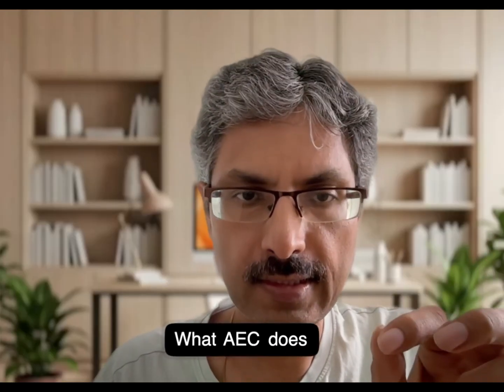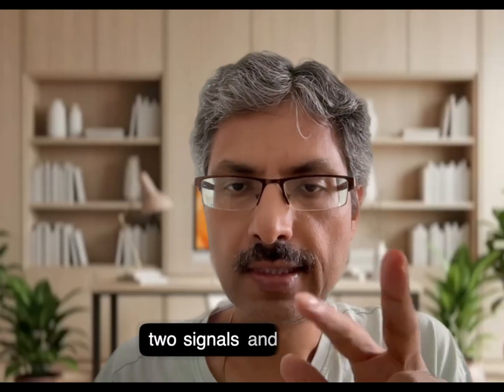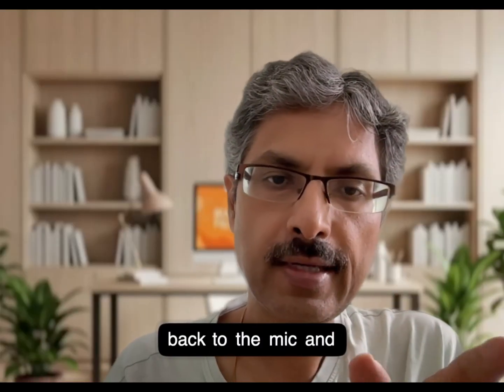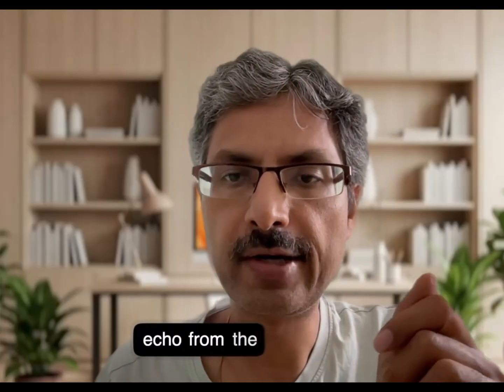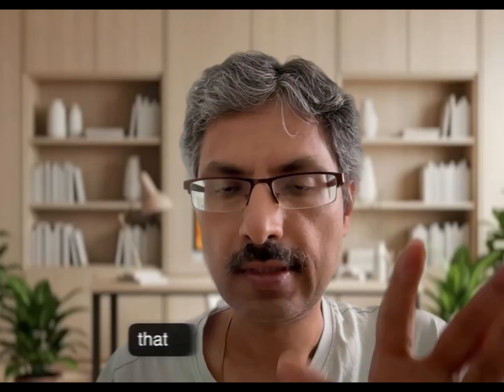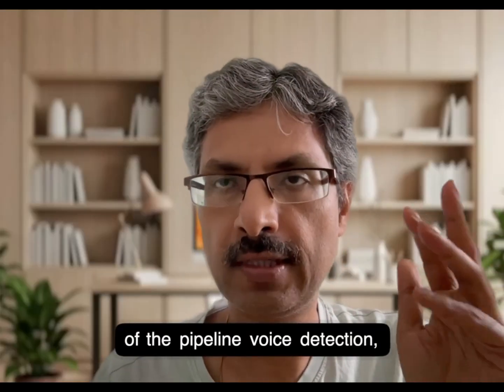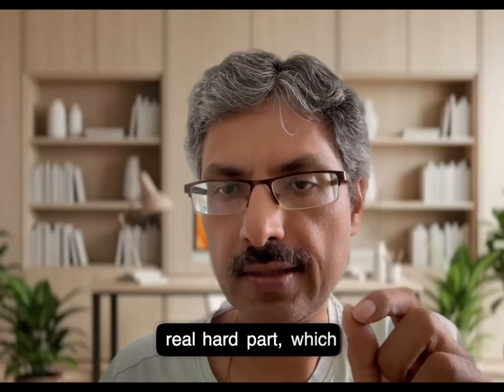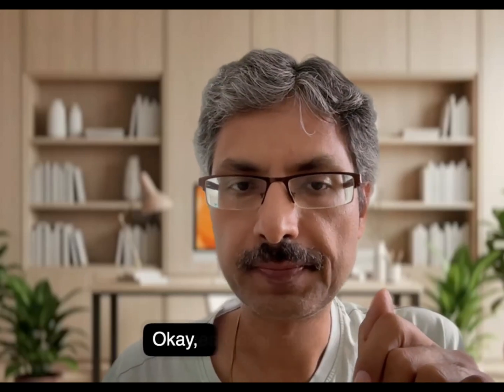What AEC does is to compare the two signals and estimate how the speaker audio traveled through the room back to the mic, and then removes that echo from the microphone input. After the AEC, we get the clean audio that can continue to the rest of the pipeline, voice detection, transcription, and so on. So correlating and comparing the two signals is the real hard part, which involves clever algorithms.